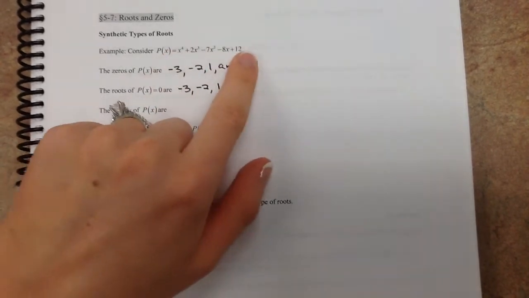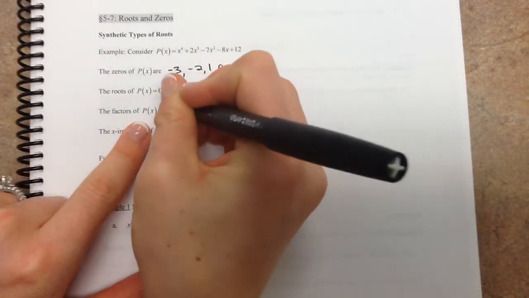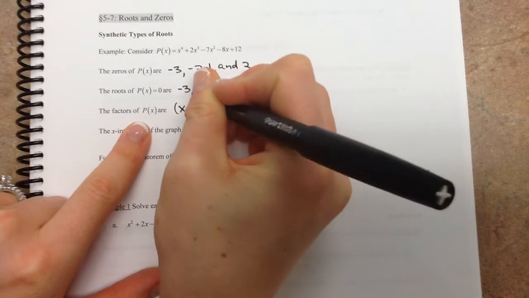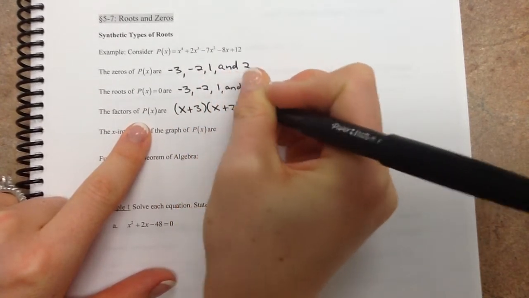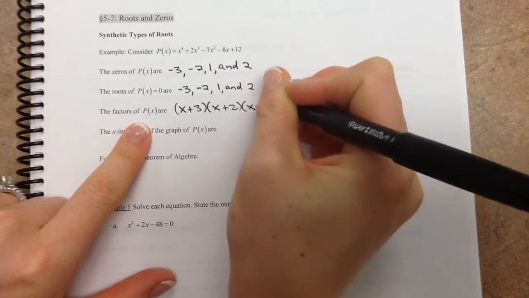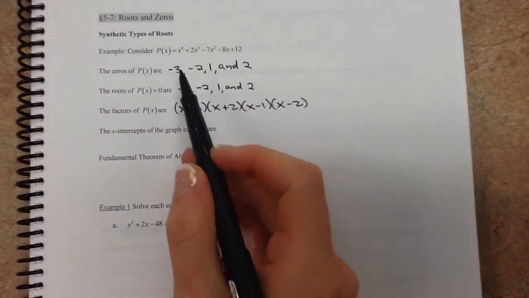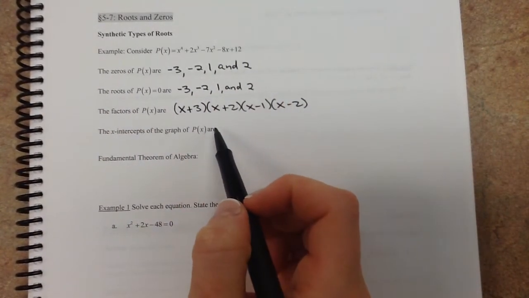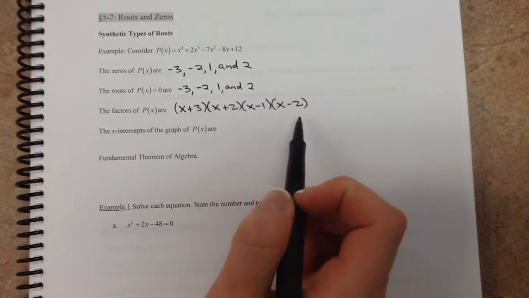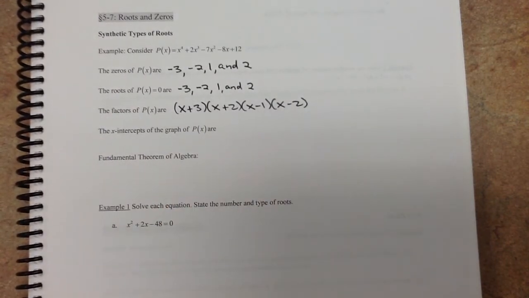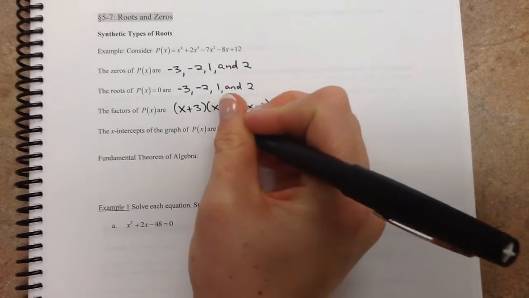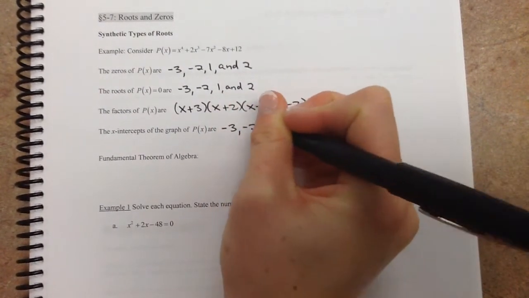Factors, if you could break this down into factors, they would look like this: x plus 3, x plus 2, x minus 1, x minus 2. And you can see that each of these zeros and roots correlates to one of these factors. If we were to set each of these equal to 0, we would get these four numbers, which means, very similarly, the x-intercepts are those same four numbers.